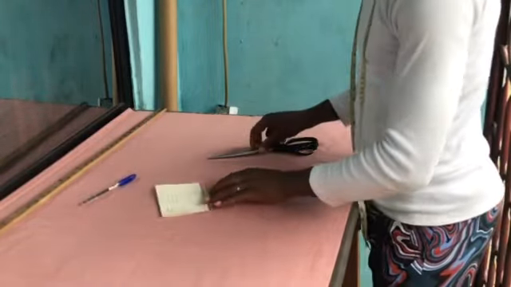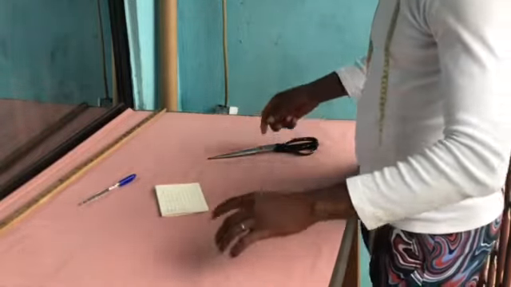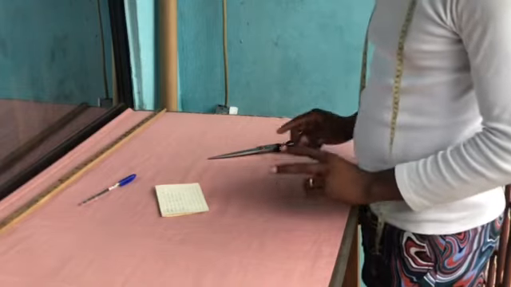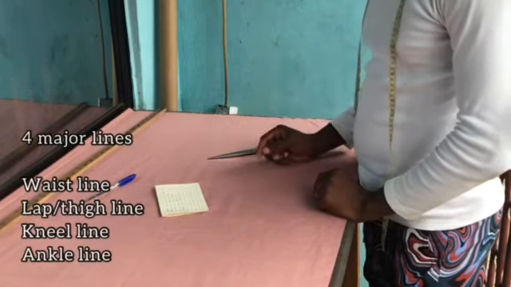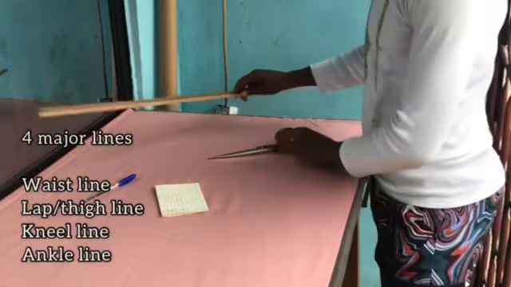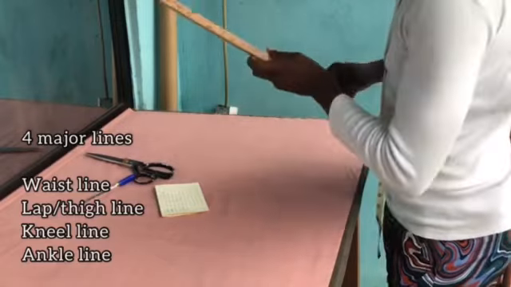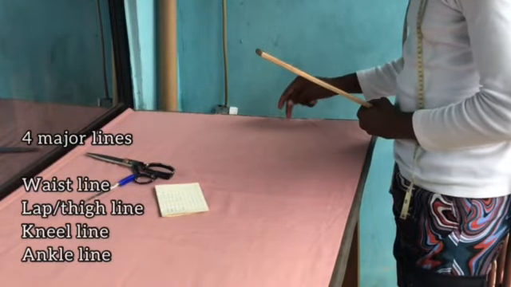First and foremost, we have 4 major lines when you're cutting trousers. 4 major lines you must derive when you are cutting a trouser. The first one we're going to take is our waistline. The waistline will be at the top, at this place.